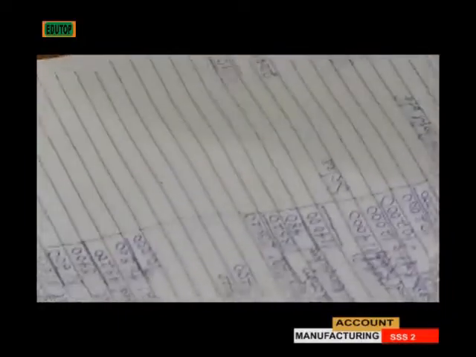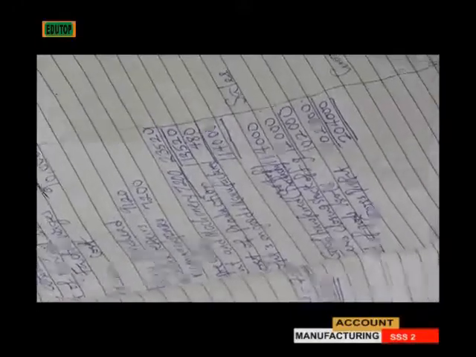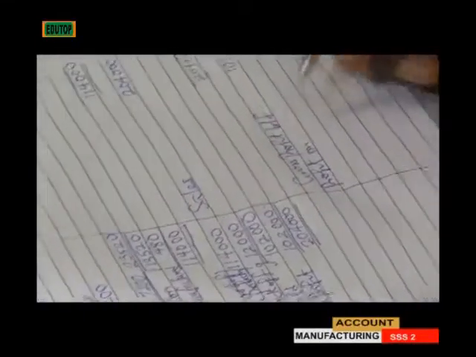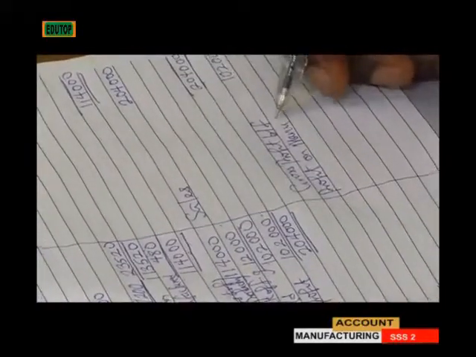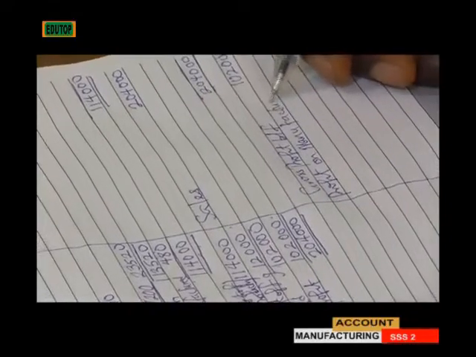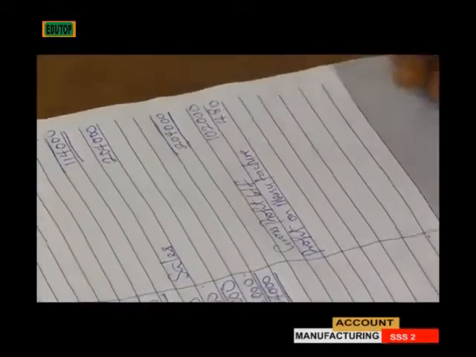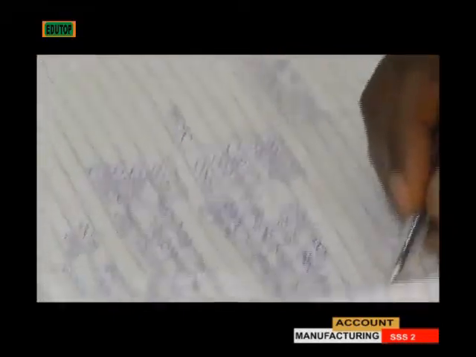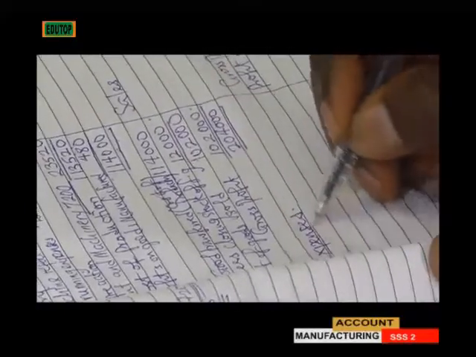It's also profit to the manufacturer, so it's also profit. So we just write profit on manufacture, so you also bring it down here. Profit on manufacture, which is 4,800.